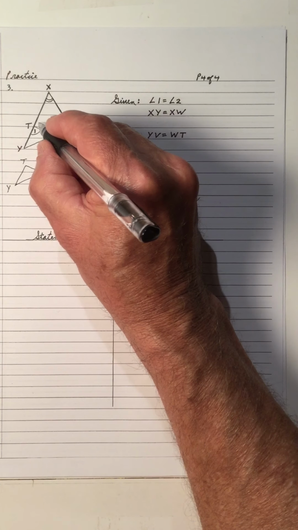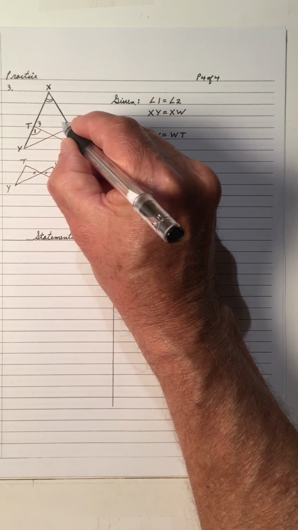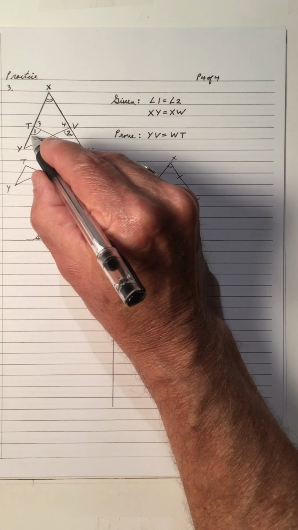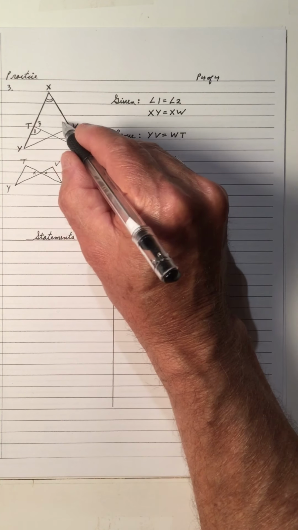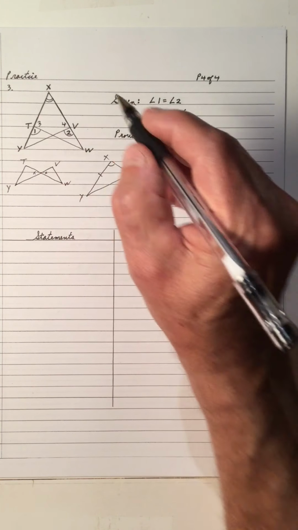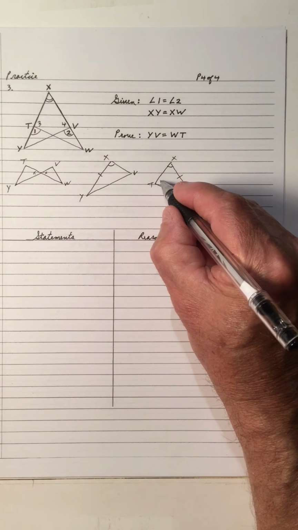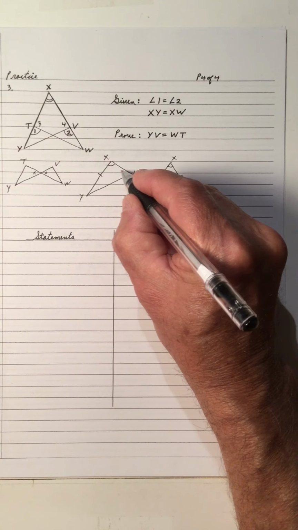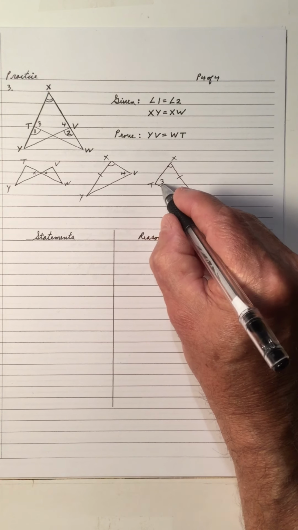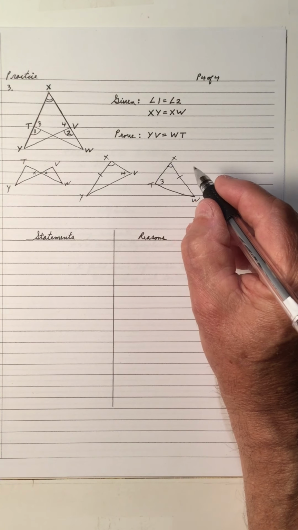But notice I said that 1 equals 2, so let's put 3 here and 4 here. Because these are linear pairs, these are supplementaries, straight angles, and therefore 3 is equal to 4 by SAT. So 3 is at T, 4 is at V. So these angles are equal.